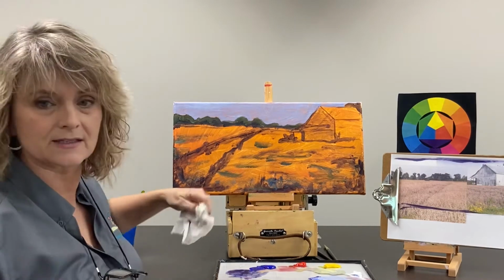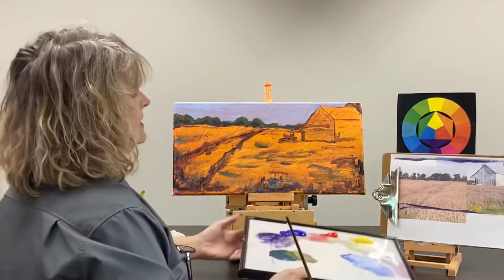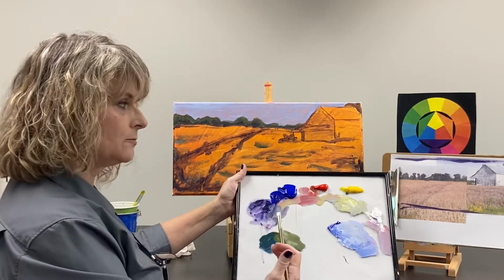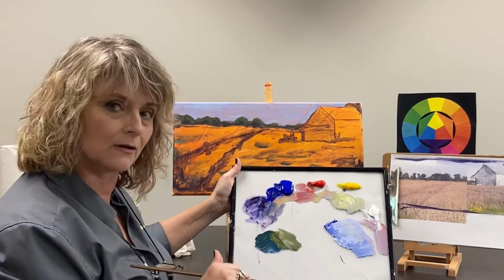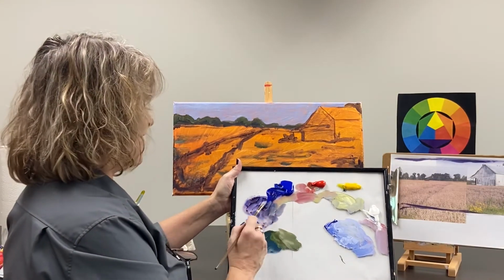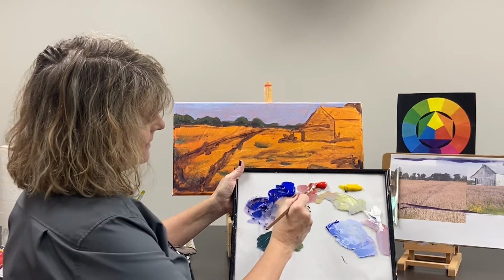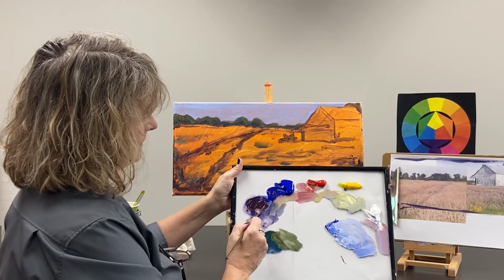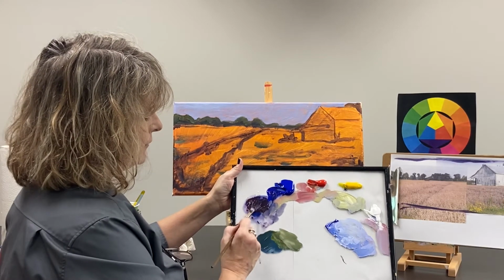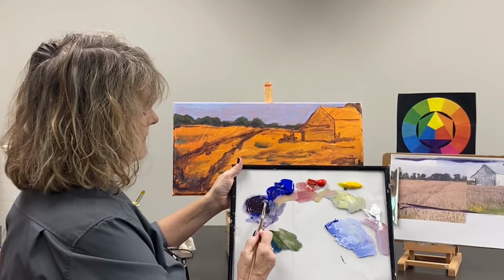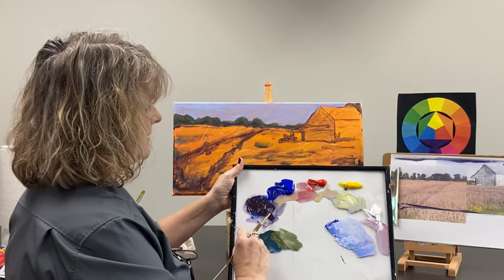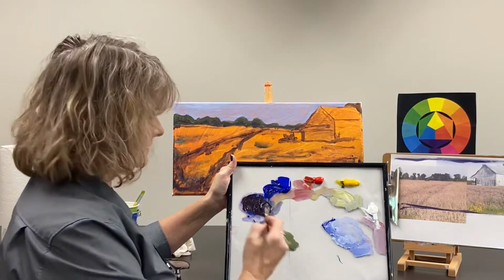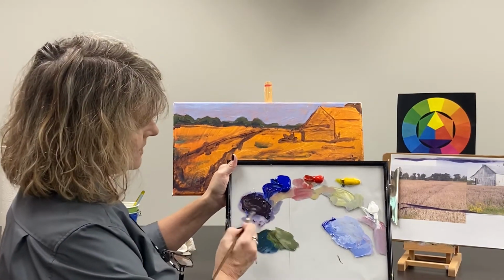Now let's work on the grays of the barn. Today I didn't really want to do black, so I'm going to make my own black, or a reasonable facsimile of that. I'm going to do that by making that deep purple again. Blue and red, make that really deep purple. Then I'm going to add just a little bit of yellow. You'd think that would make it go lighter, but in fact it doesn't. It's going to take it more in the direction of a black.